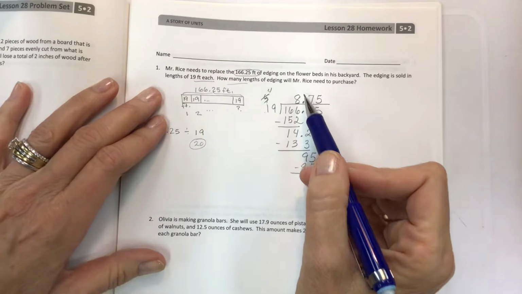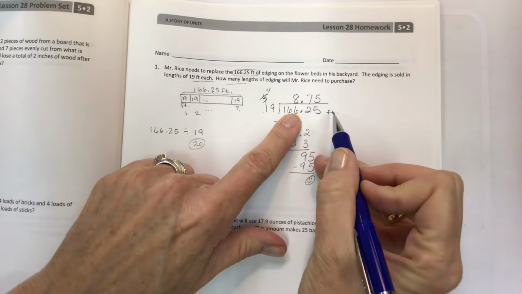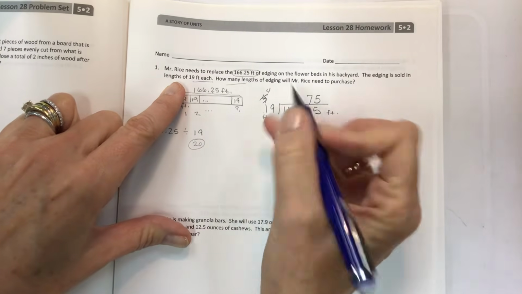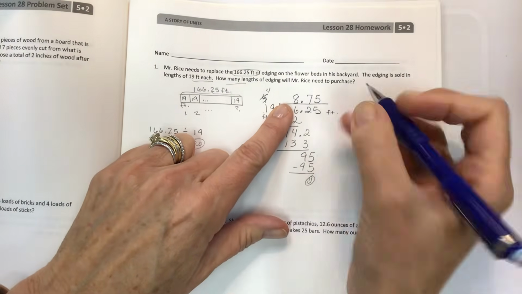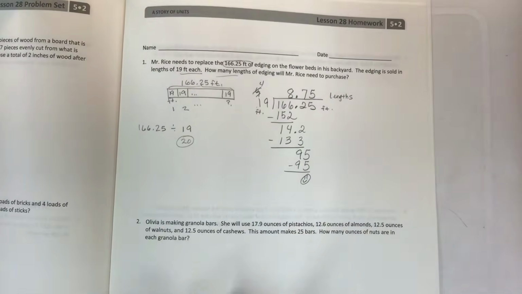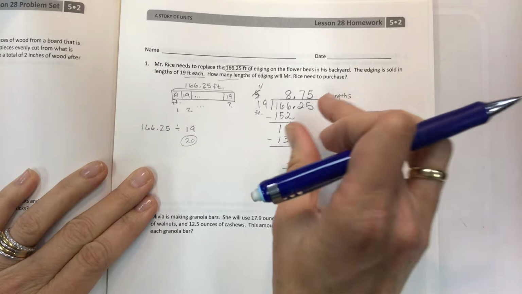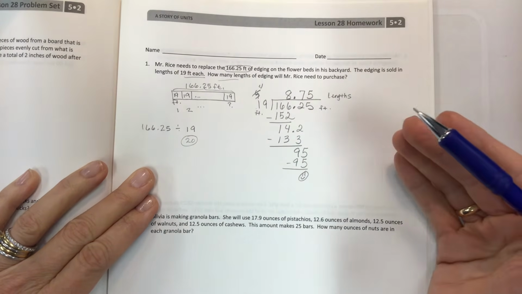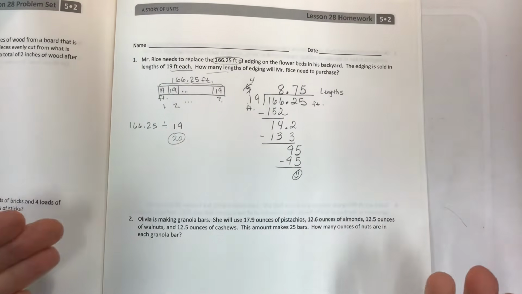Let's go back to what we're dividing. This is feet here. Then the edging is sold in feet. So how many lengths? So it's 8.75 lengths. So what does that mean? A lot of what you're doing today is thinking about your remainder or the non-whole number. So it's going to be like a decimal fraction. And what do I do with this?